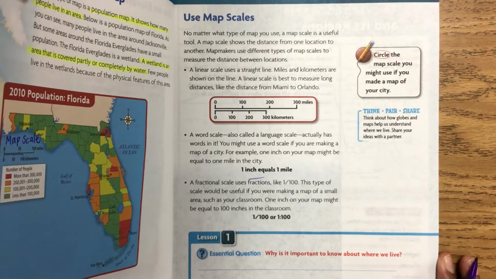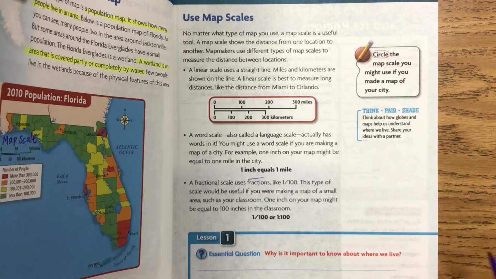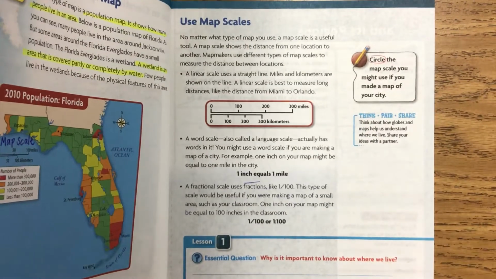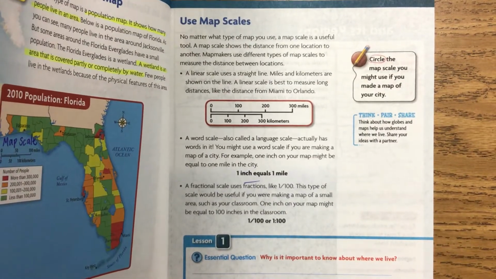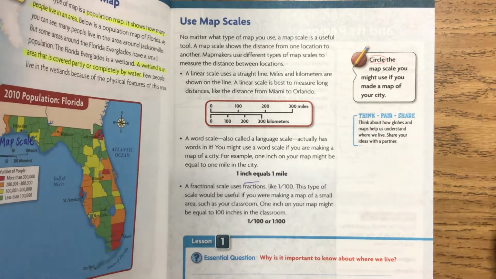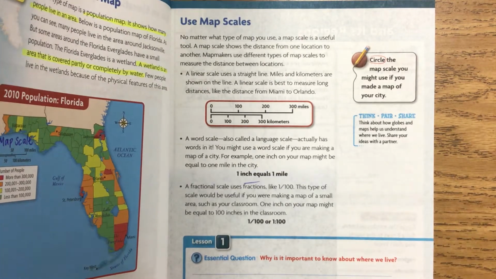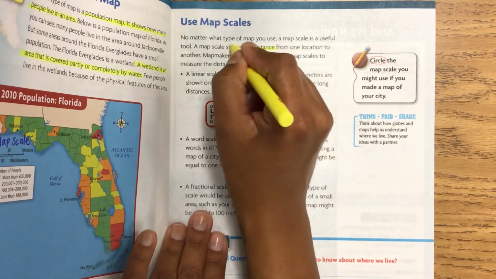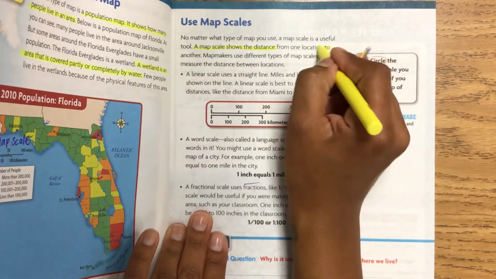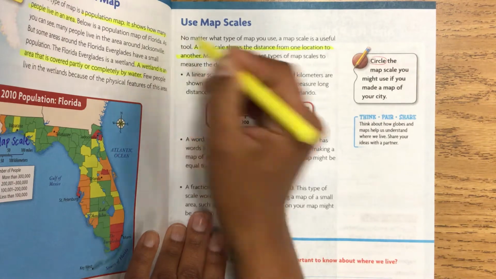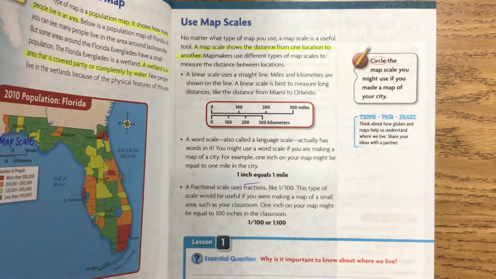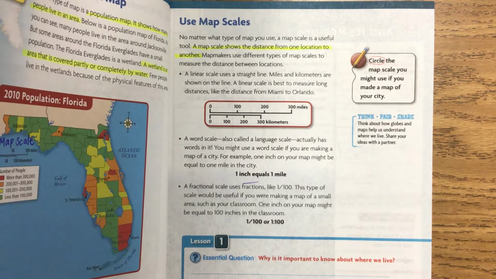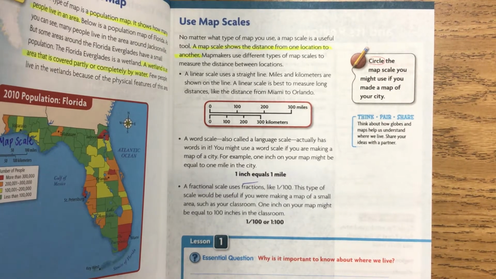Use map scales. No matter what type of map you use, a map scale is a useful tool. A map scale shows the distance from one location to another. Let's stop and highlight what a map scale shows. A map scale shows the distance from one location to another. Map makers use different types of map scales to measure the distance between locations. Let's learn about the first one.